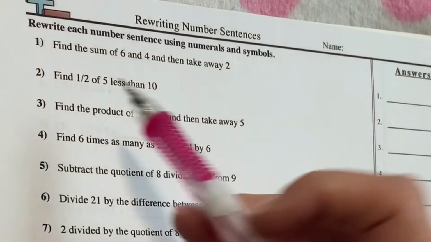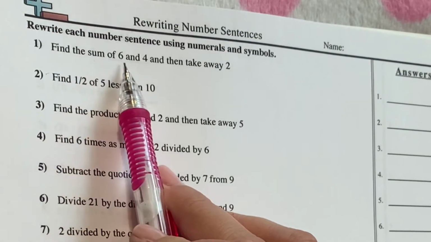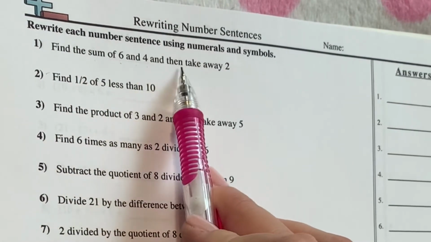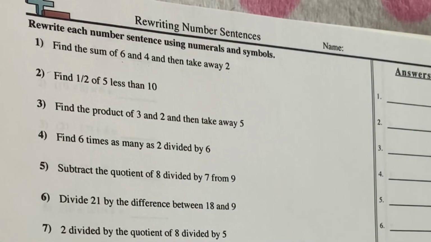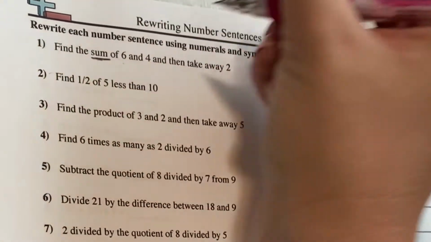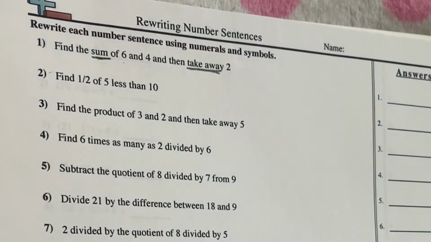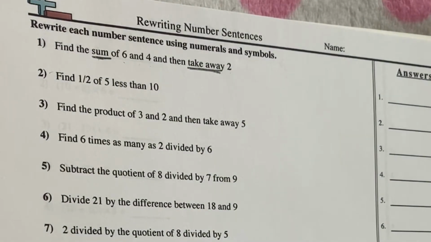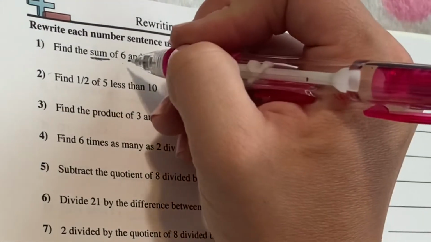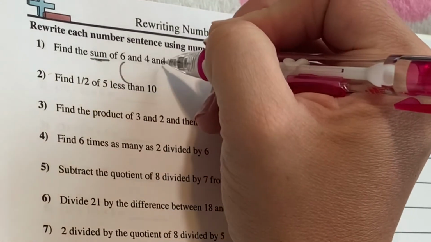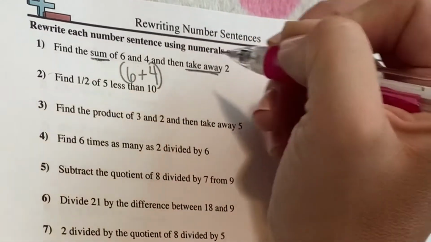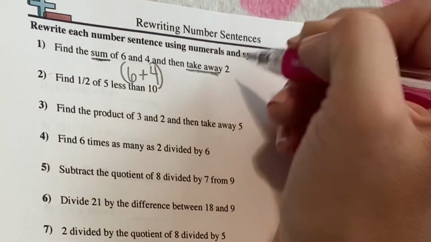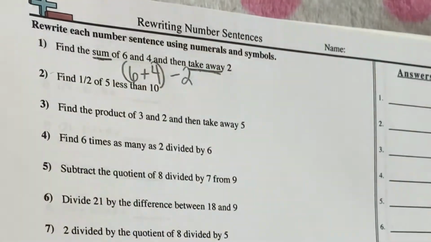Number one says, find the sum of 6 and 4, and then take away 2. So sum, that's a key word. We have to know what sum means, and we have to know what take away means. If we don't know that, we're going to be stuck a little bit. So let's think. Find the sum. What do you think that means? I hope you said it means add. So we're going to put it in parentheses because it wants us to do this first. So 6 plus 4, and then take away 2. So then we'll subtract 2.